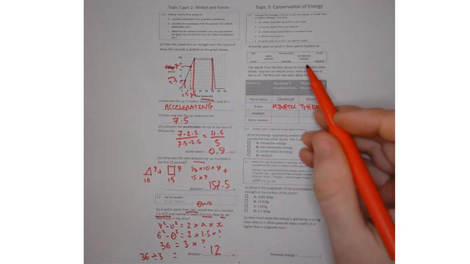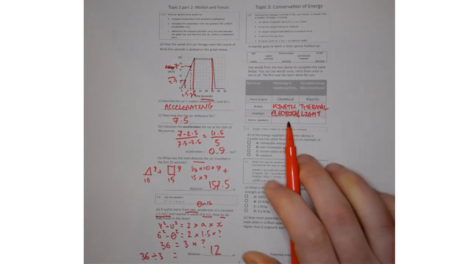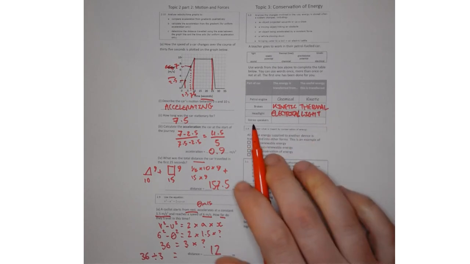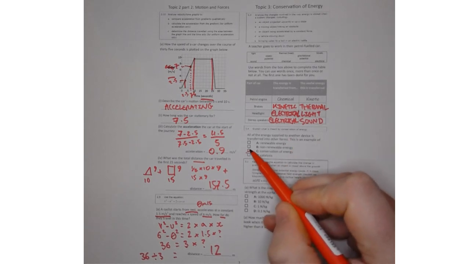Headlights, well, out of these options we're given, they're making light where there wasn't any, and they do that when they are supplied with electrical. Both of those are pathways rather than stores, but that certainly is a process that happens. Stereo speakers, the outcome is that we've got sound waves, and once again they only work when electrical energy is put into them. However much energy you put into a device is going to be the same that comes out, even if that energy escapes into the surroundings. That is the law of conservation of energy.